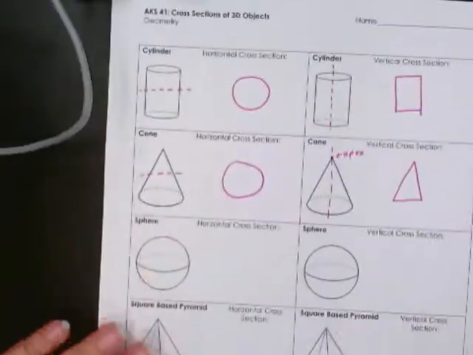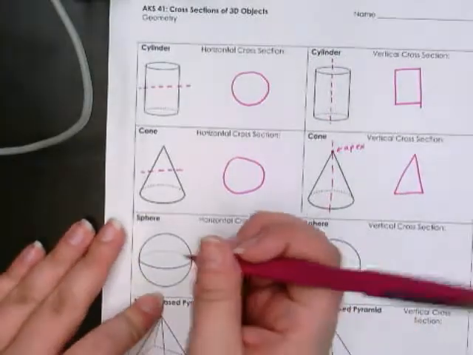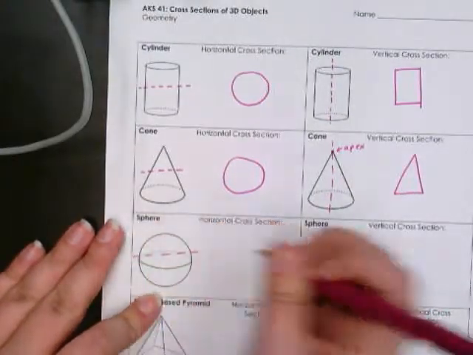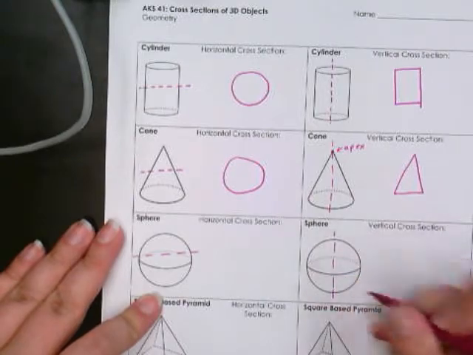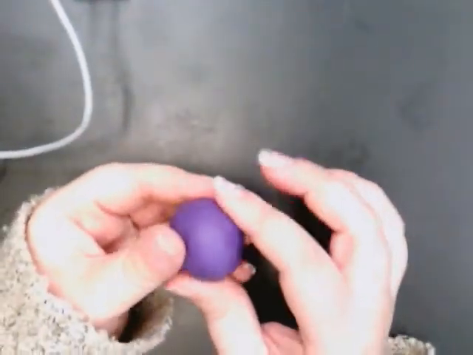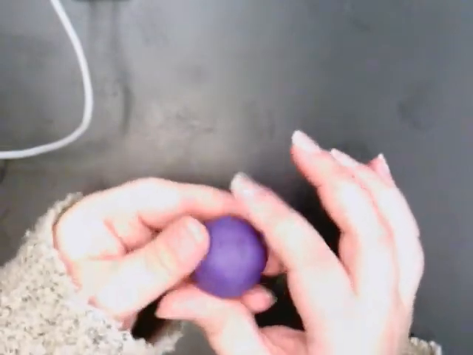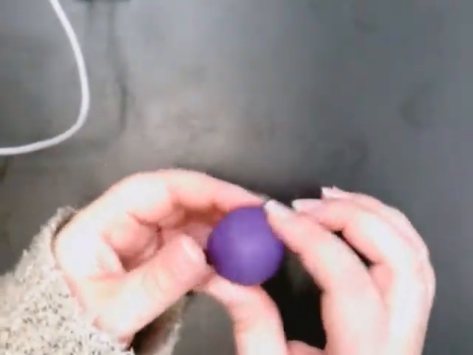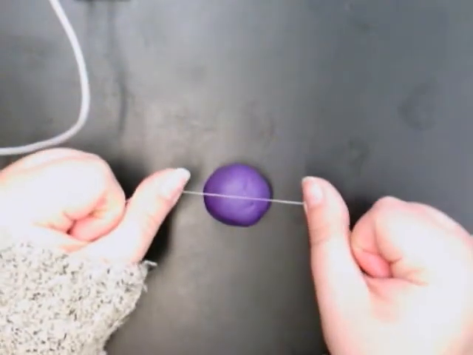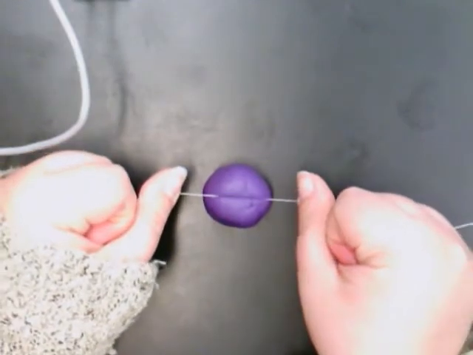All right, the next one we're going to do is the sphere. So again, we're going to do the horizontal cut and the vertical cut. This is a little bit weird because a sphere doesn't really have a base, right? I could turn it any way and it always looks the same. So actually the horizontal and vertical cuts might end up the same. Let's try this first one here.